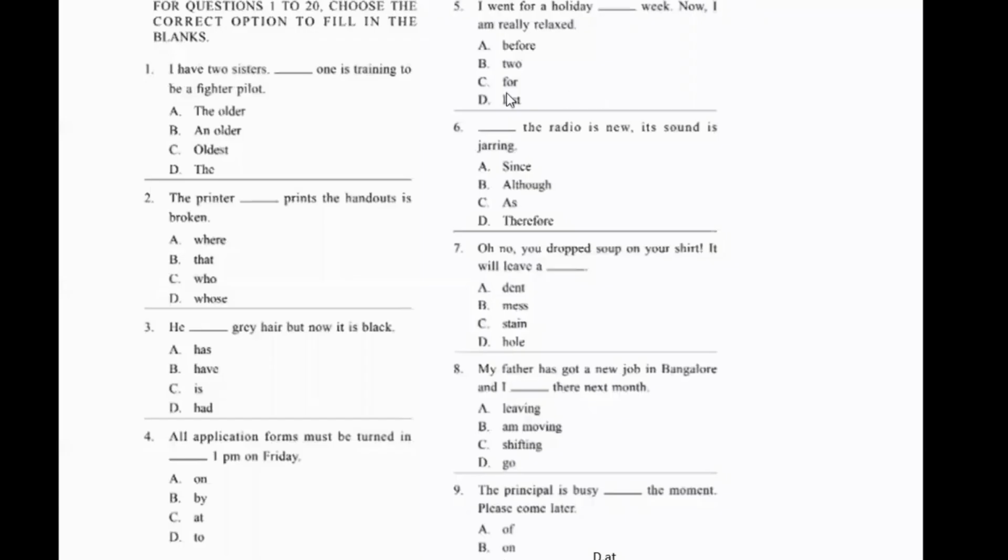Okay students, we'll start with the first section, word and structure knowledge. For questions 1 to 20, choose the correct option to fill in the blank and complete the given sentence. The first question is: I have 2 sisters, dash one is training to be a fighter pilot. The options are: the older, older, oldest, or the. The correct option will be: the older one is training to be a fighter pilot.